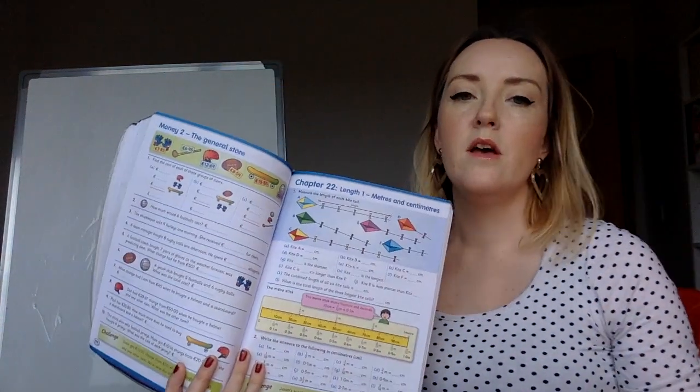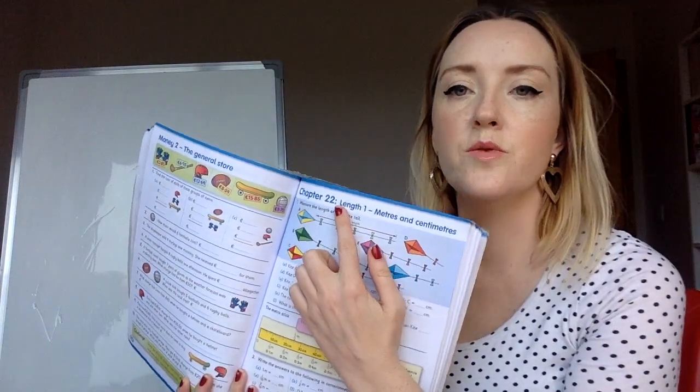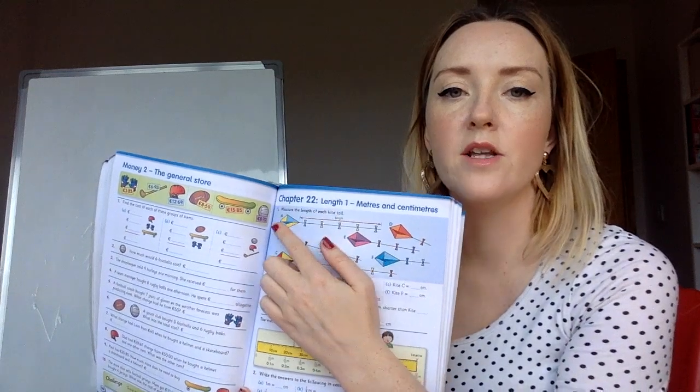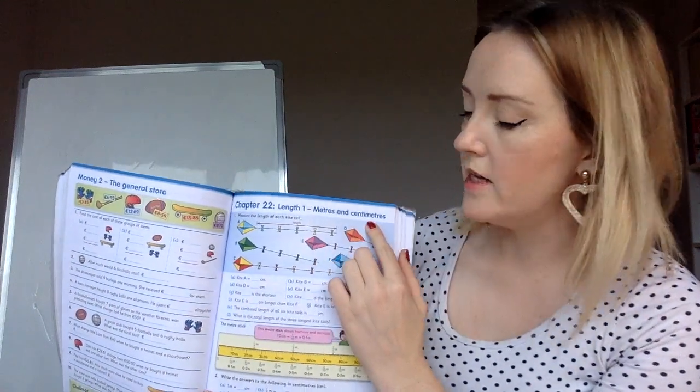Okay, so we're going to continue with our maths. The last thing that we did was money. Now we're going on to length, and you can see it says meters and centimeters. It's really important when we're looking at length that we use the correct maths language.